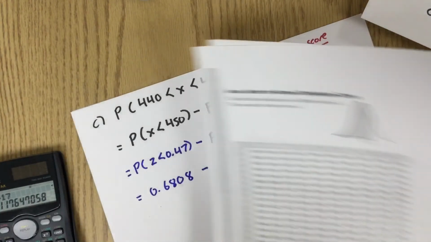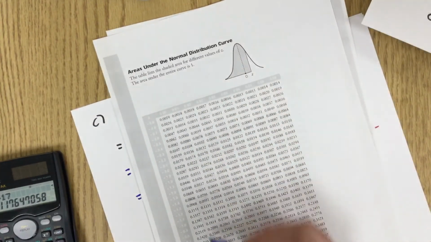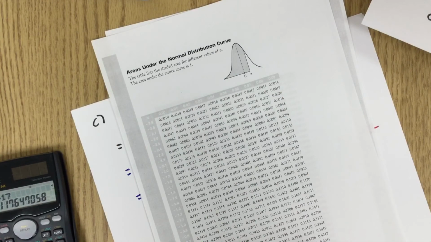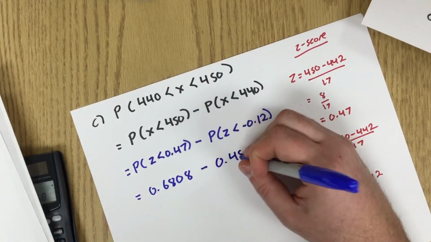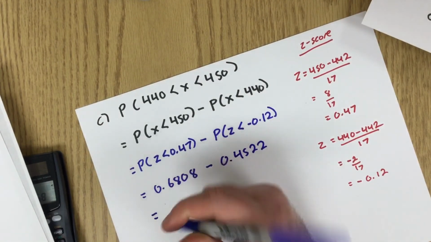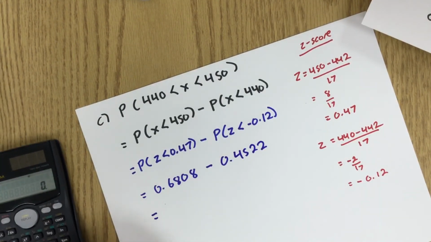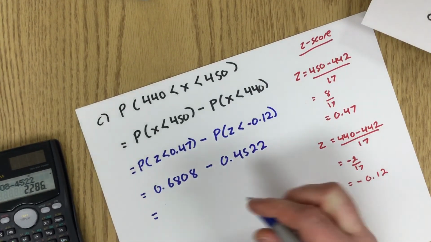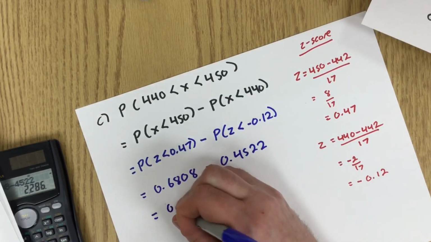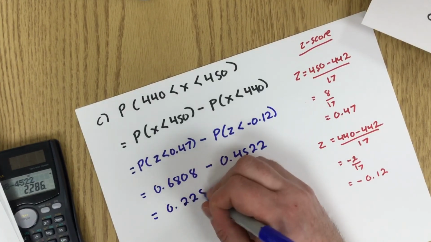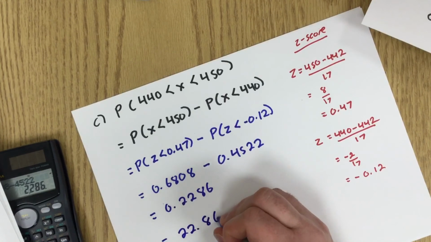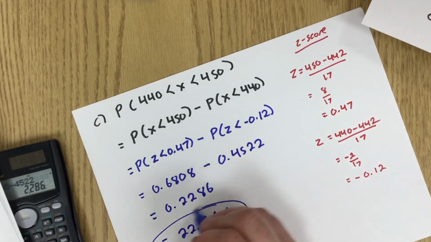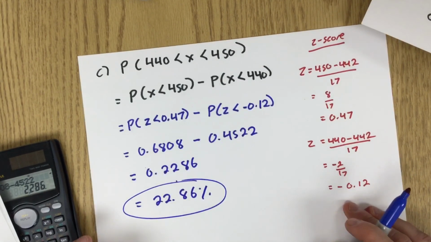And negative 0.12 is going to be 0.4522. And that's going to be 0.6808 minus 0.4522, which gives us 0.2286, or 22.86%. And that's the probability.